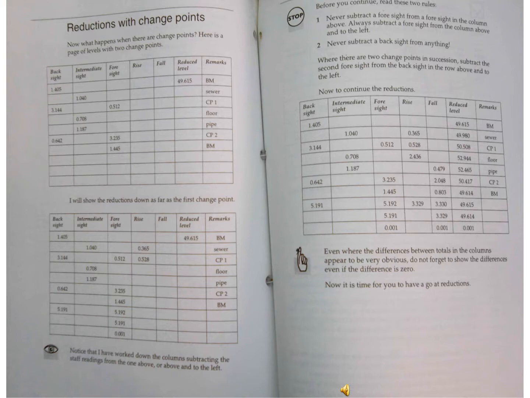So therefore the back side is at 1.405. The two level is the intermediate side at 1.040. So that will be 1.405 minus 1.040. So that will be 0.365. So that will be the positive answer. So this is the rise as 0.365.